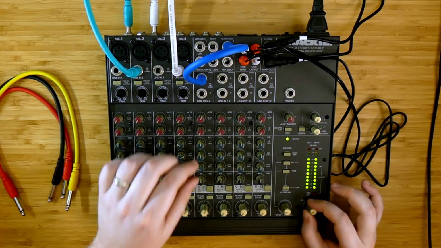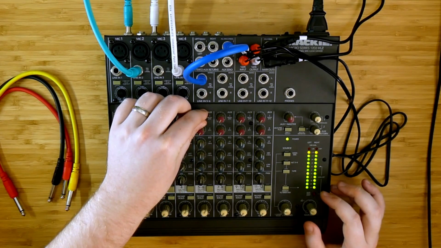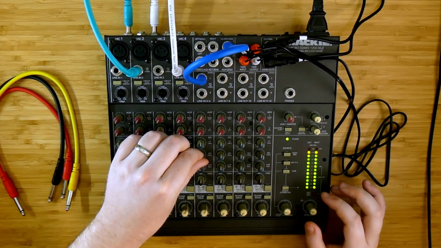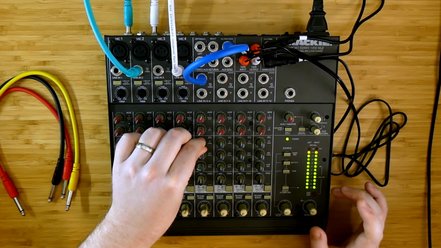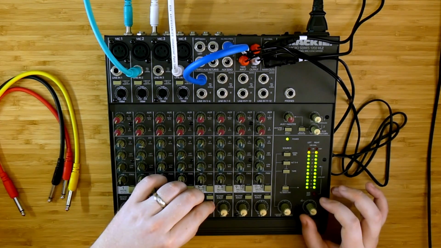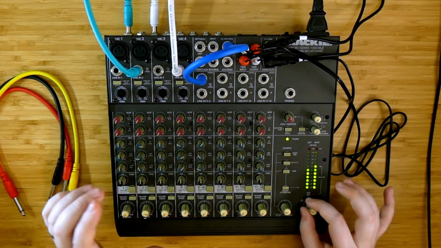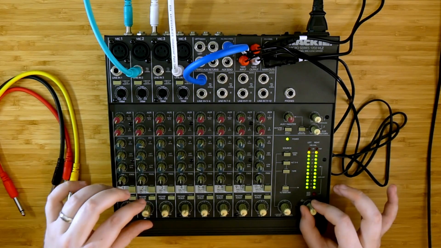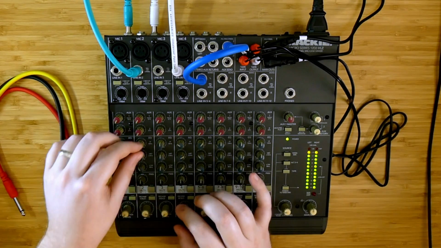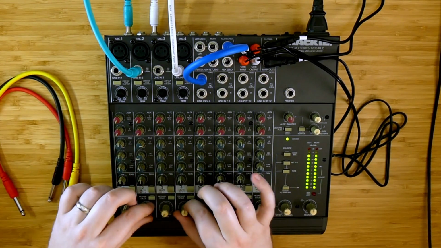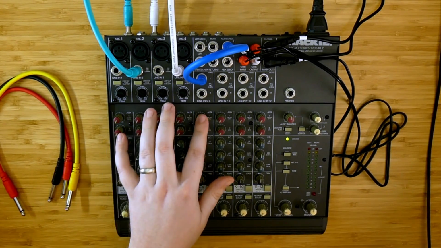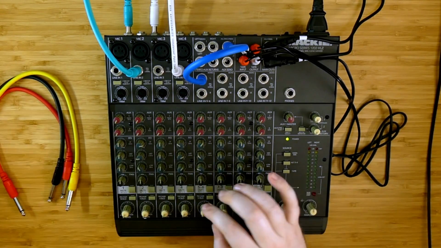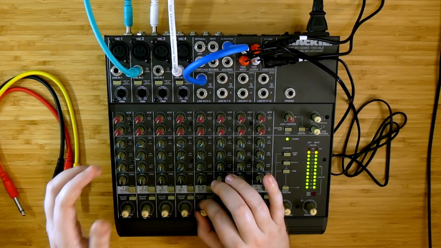So I'm going to create something that's a little more fragile, higher. I'm going to turn down our noise, and now I'm going to route this noise into channel 5 here using the aux 1 sends.